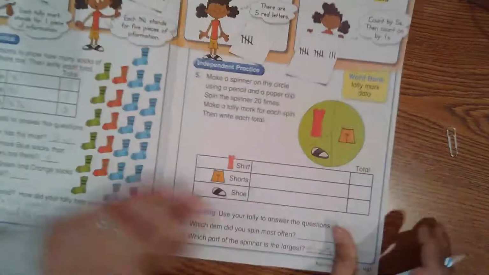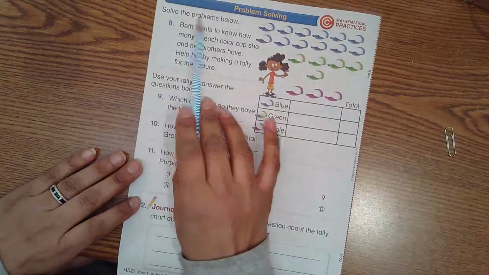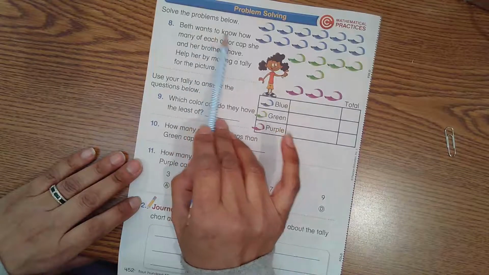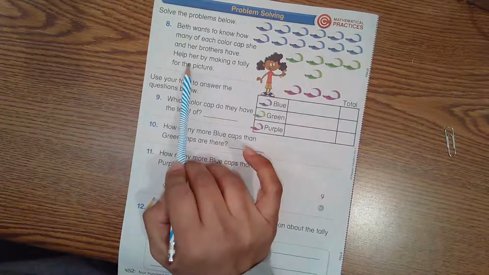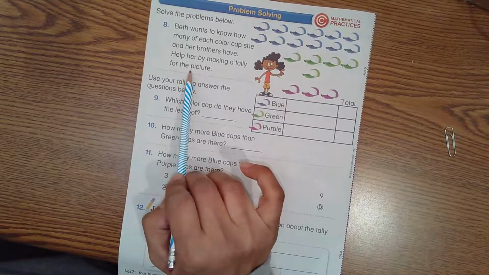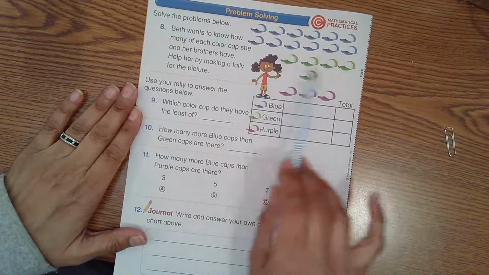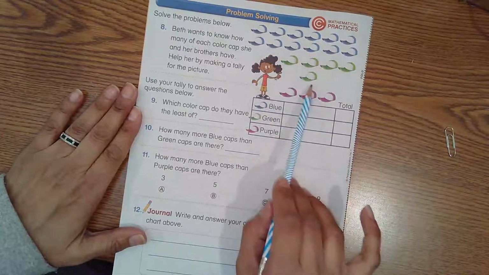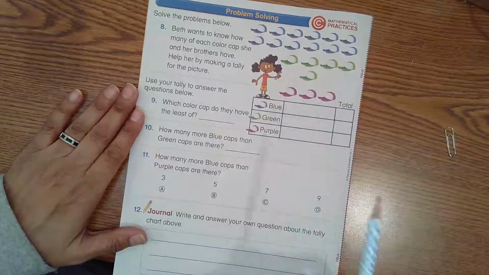So shorts is the largest. All right. Let's turn the page and go for page 452. Solve the problems below. Beth wants to know how many of each color cap she and her brothers have. Help her by making a tally for the pictures. So this is a girl. She and her brother have lots of different colors of caps. We need to find out how many blue, how many green, how many purple.